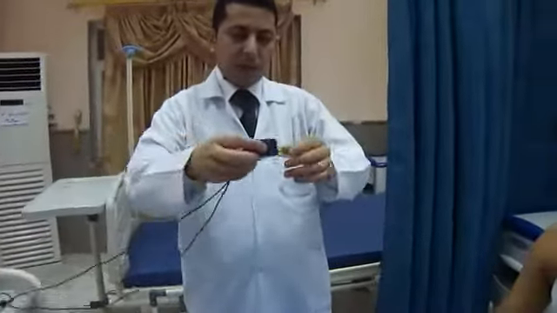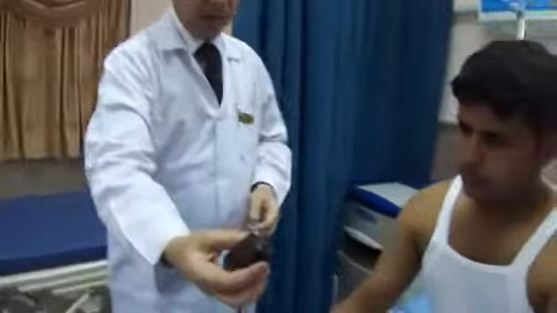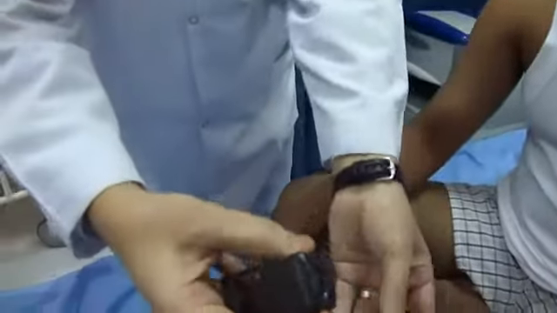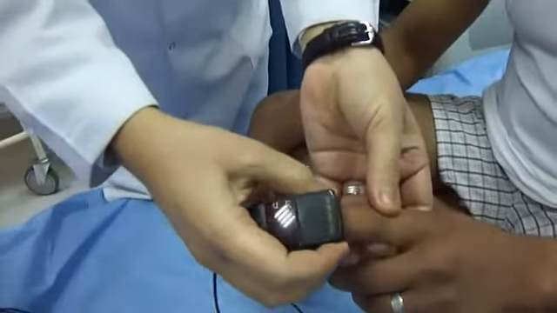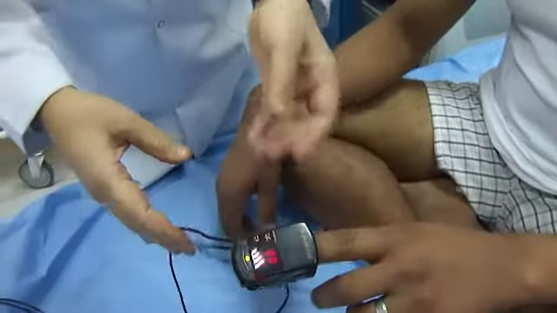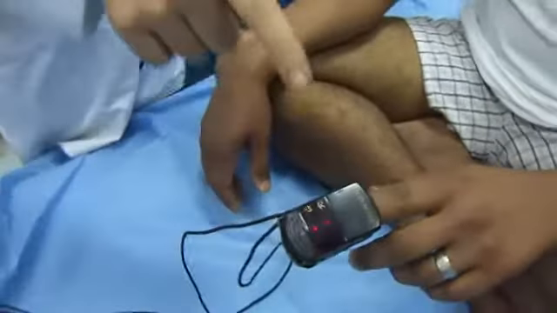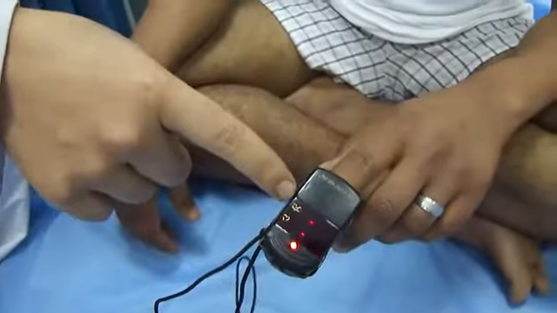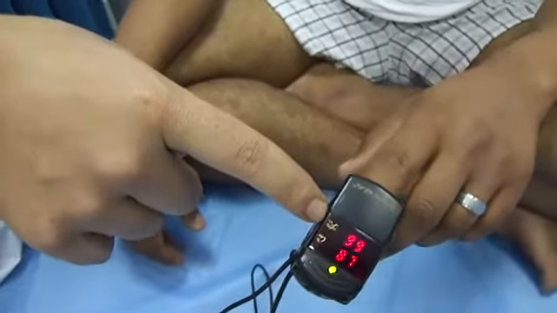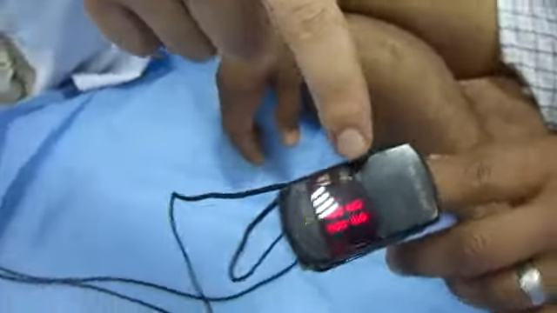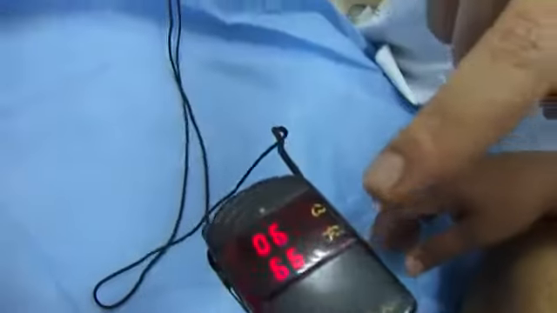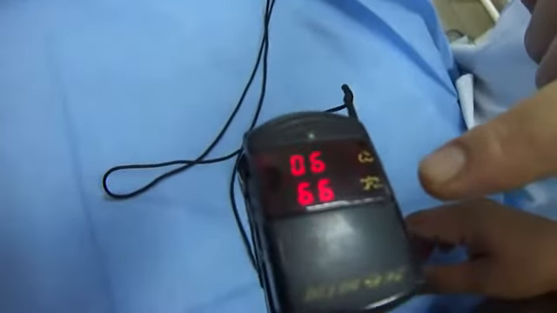Lastly, we have to check for the pulse oximetry using a pulse oximeter. This is the pulse oximeter, and I'll check the patient's left index. First of all, you have to choose 2 or more areas, and we will see here the saturation of the oxygen. Saturation of the oxygen of our volunteer is 99.